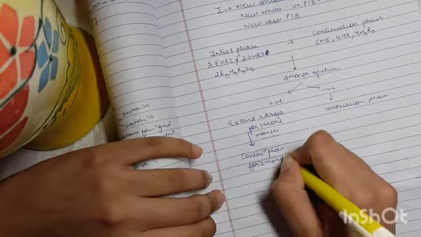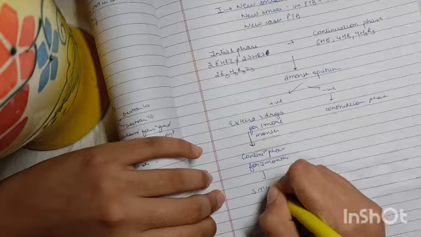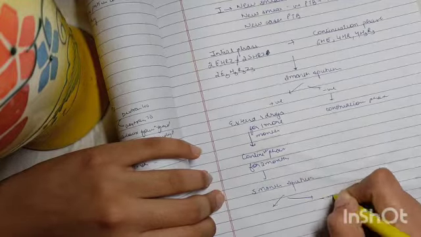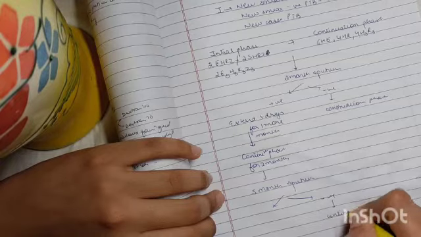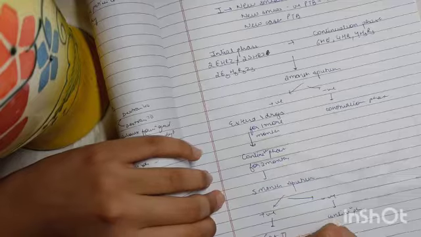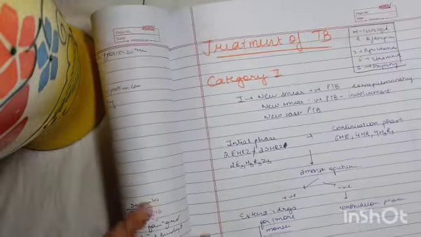After this, we will take the 5-month sputum. If it is negative, then we refer back to the continuation phase. If it is positive, it means that the patient has to be shifted into category 2.